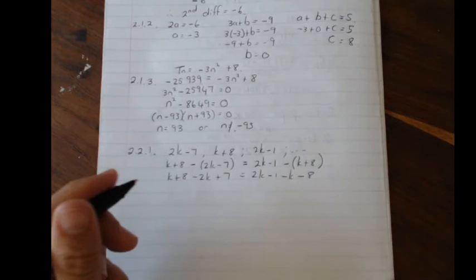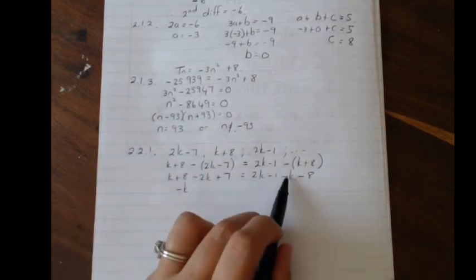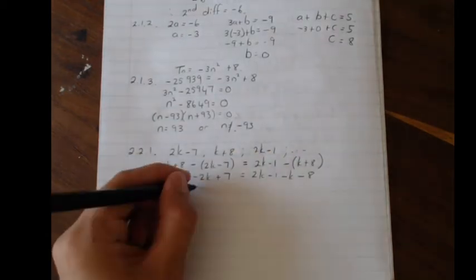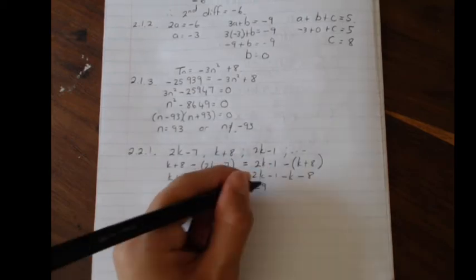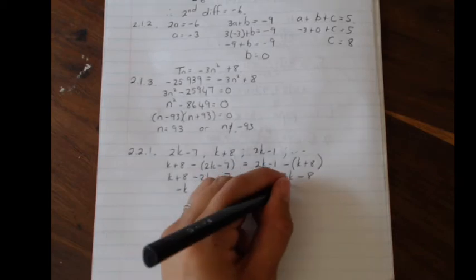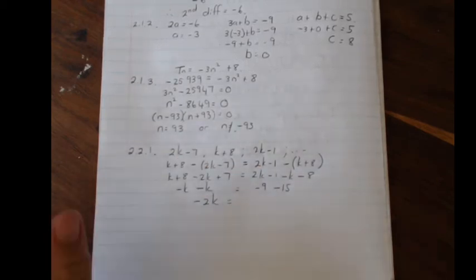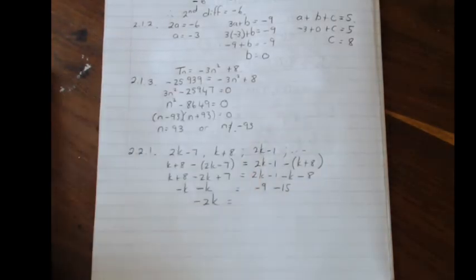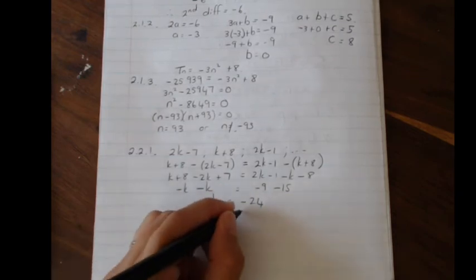I'm going to take all of the k's to the side. k minus 2k is minus k. 2k minus k is 1k. Jump it over, becomes minus k as well. Minus 1 minus 8 is minus 9. 8 plus 7 is 15. Jump it over, becomes negative 15. So minus 2k is minus 9 minus 15, which is minus 24. And then divide by negative 2 on both sides.